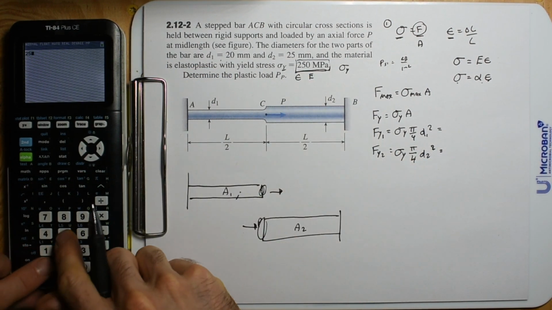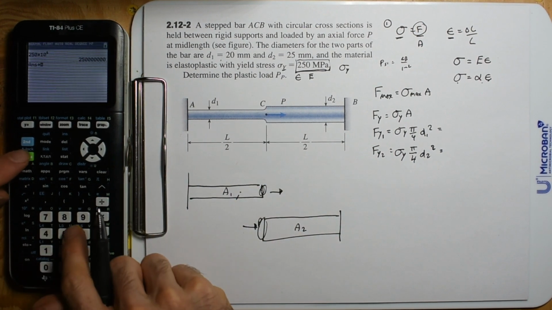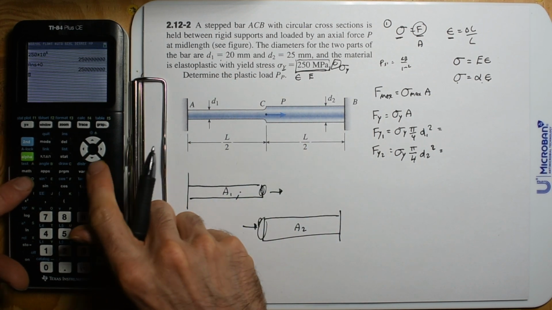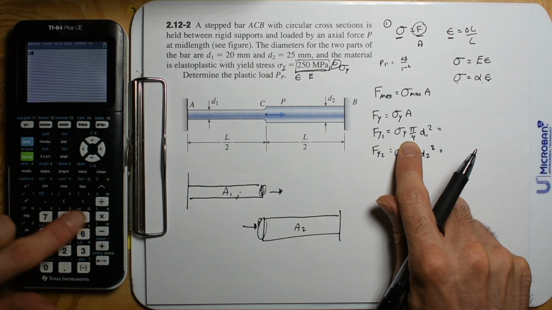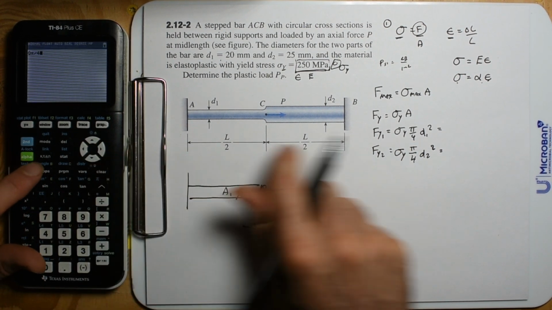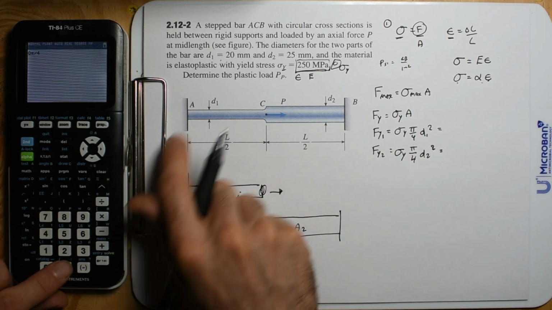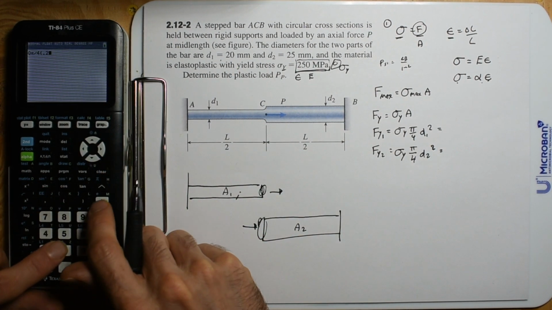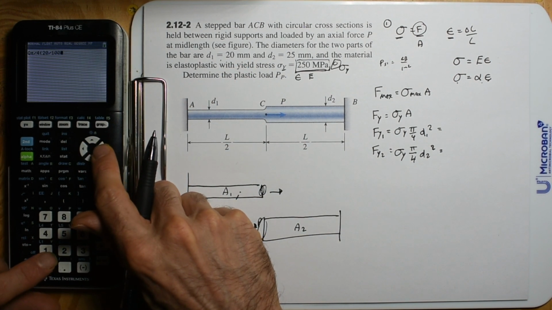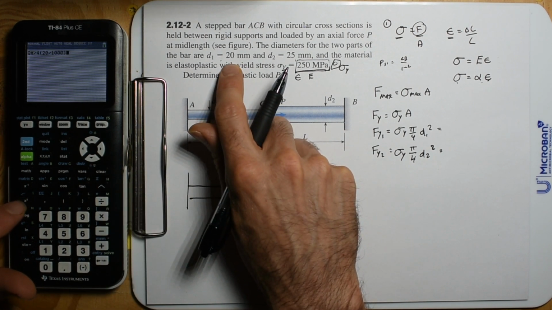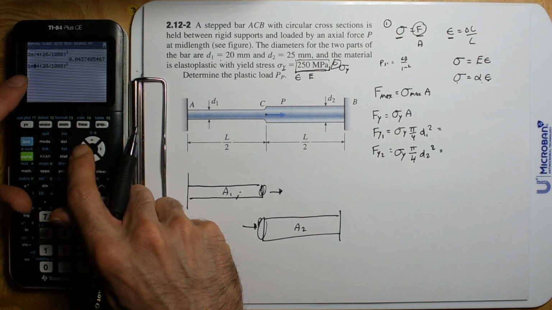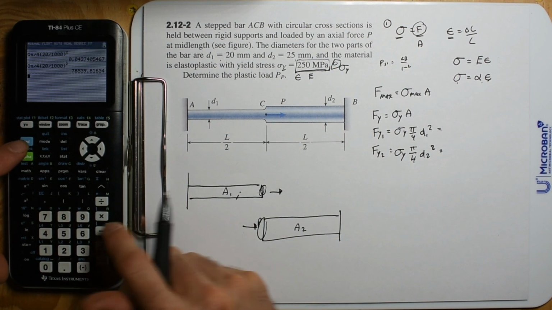So we're going to throw this into our calculator: 250 times 10 to the 6, stored as alpha O. Then alpha O times pi divided by 4, and then times the diameter. That's going to be 20 divided by 1,000, because it's in meters, and then square it. Whoa, we did something real bad, we threw a Q in there. We wanted to store this as alpha O.